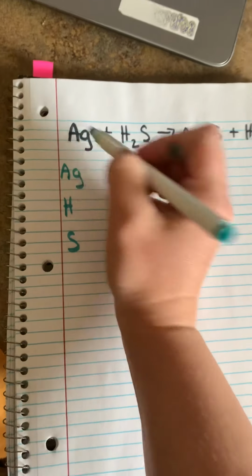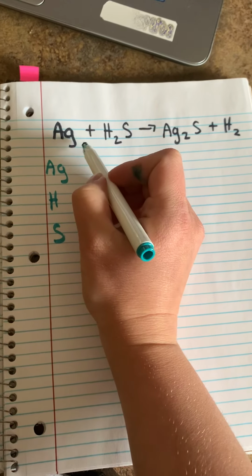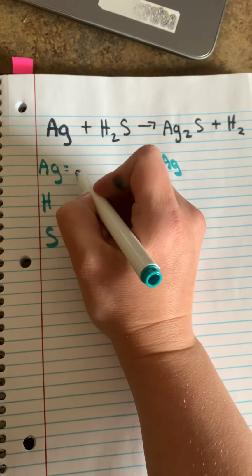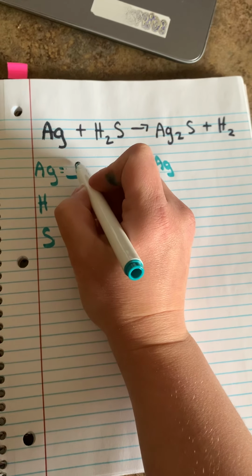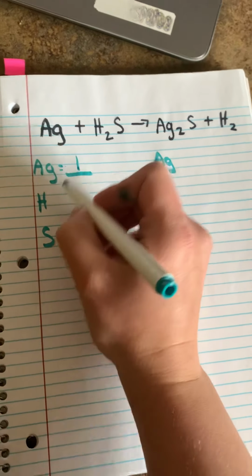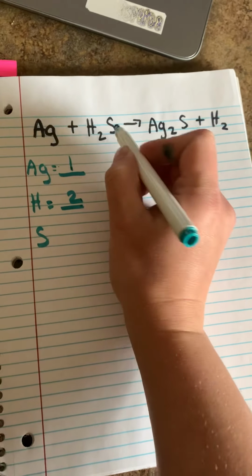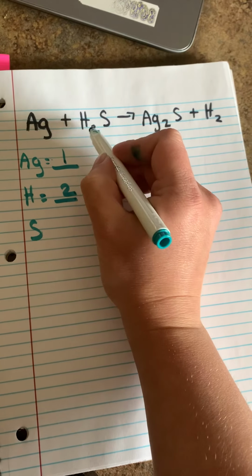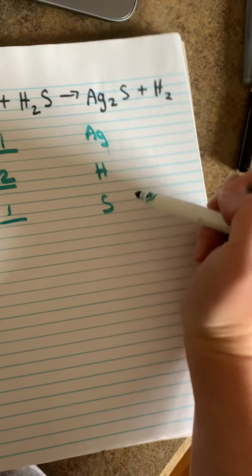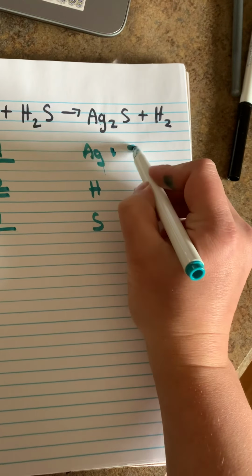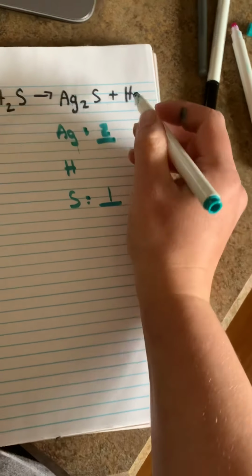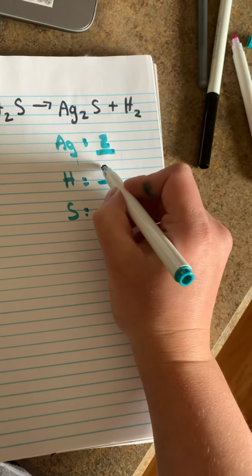So Ag, how many of these do I have? Now remember, if I don't have a subscript or a number in front, a coefficient, I automatically assume that there is one. So right now, there is one silver atom on the reactant side. Hydrogen, I have 2. And sulfur, I also have 1, because remember, this 2 goes with the hydrogen. So sulfur, I also have 1. Look on this side. Ag, I have 2. S, I have 1. And hydrogen, I have 2.